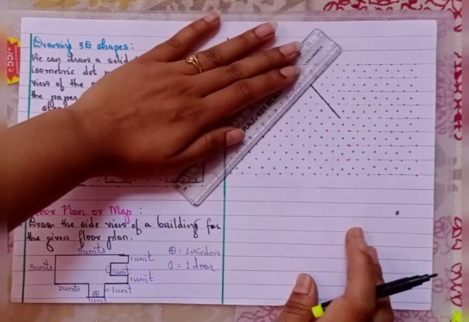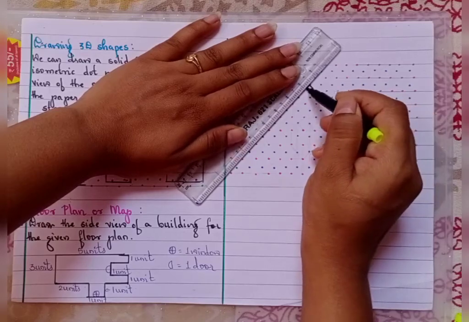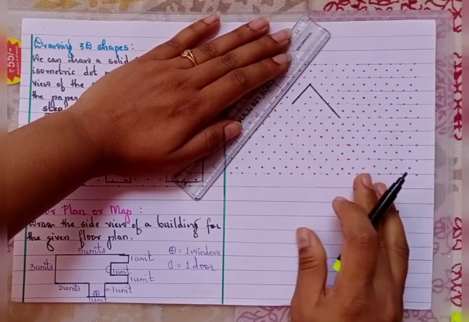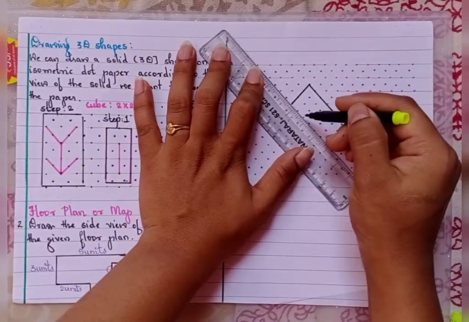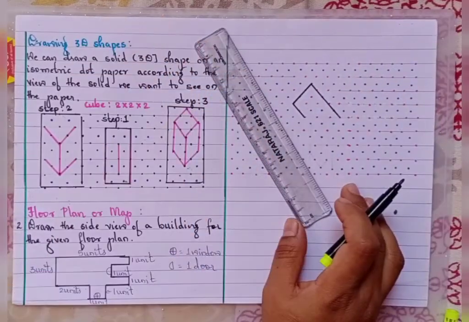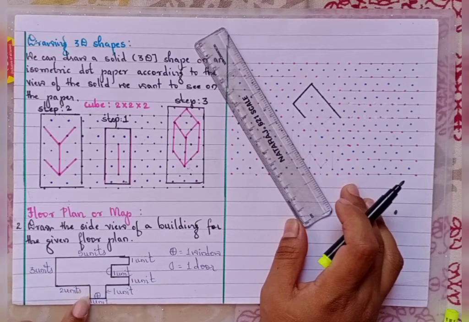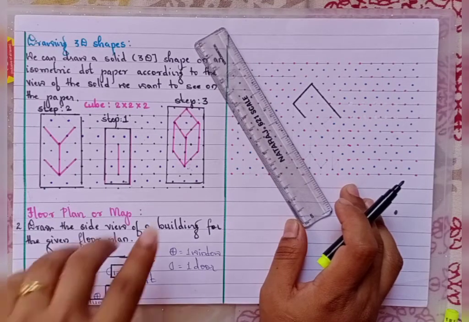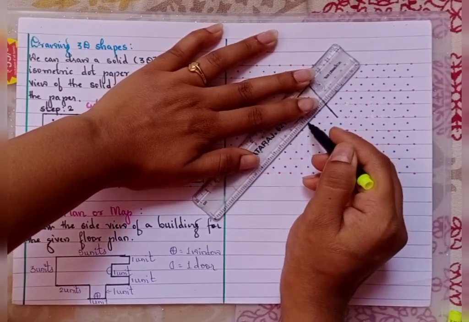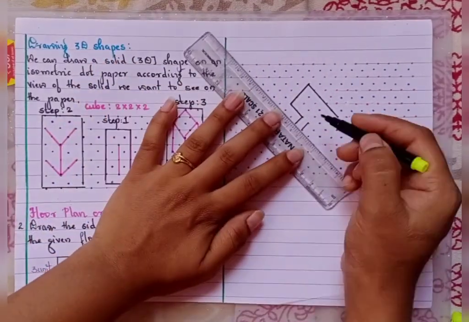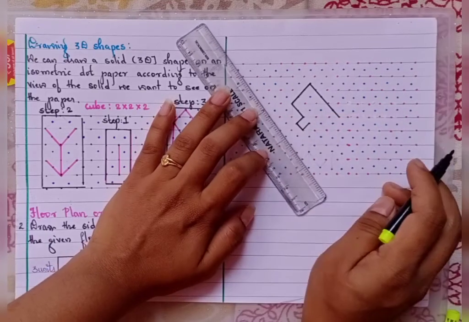So from here 3 units. Just see, 1, 2, 3 units, right? Next 2 units inside. So we have to take 2 units inside. And next, this is 1 unit, this is 1 unit, and this is 1 unit. So one box of each 1 unit we have to draw. So it is this way.